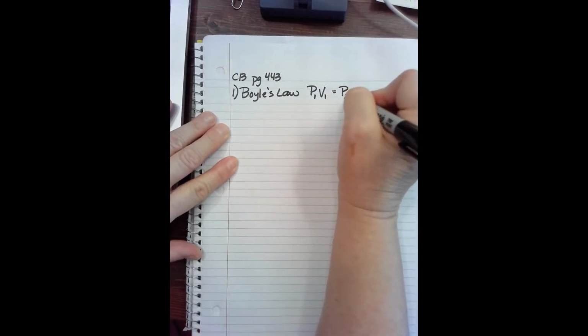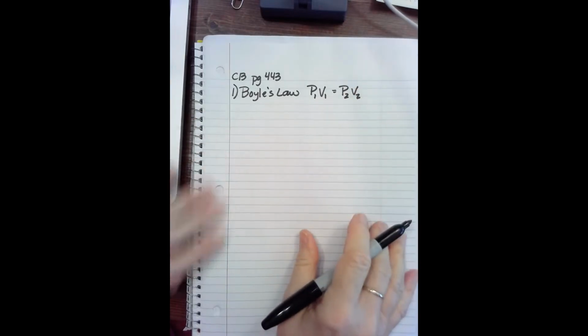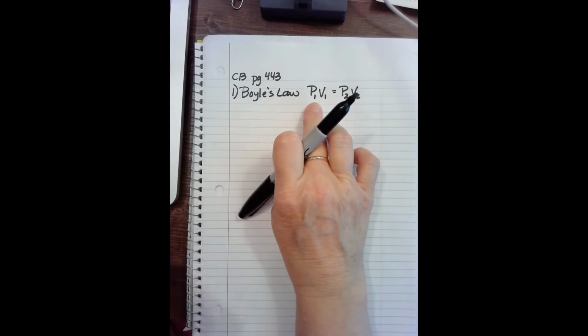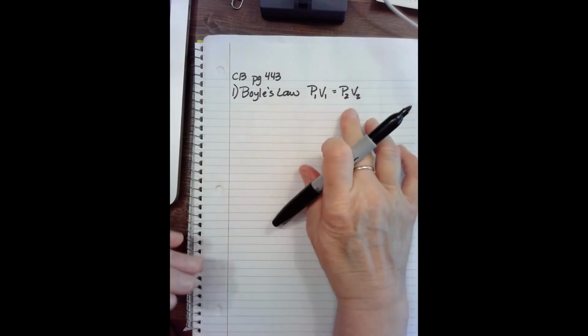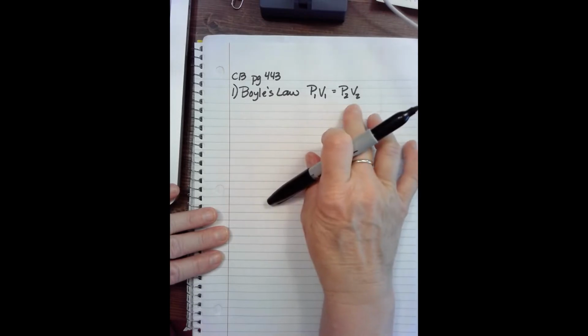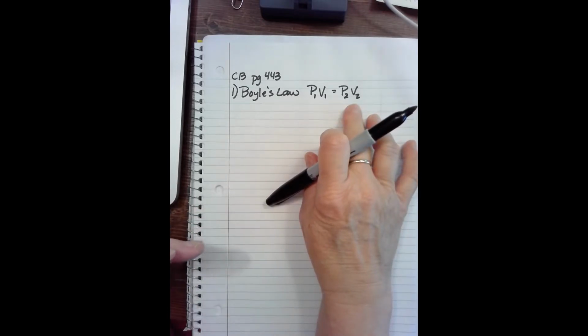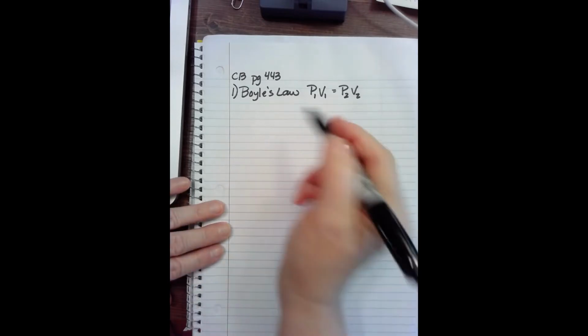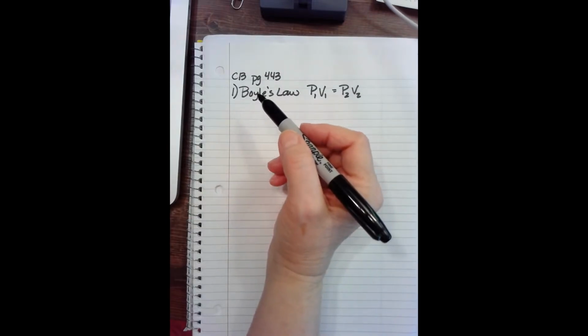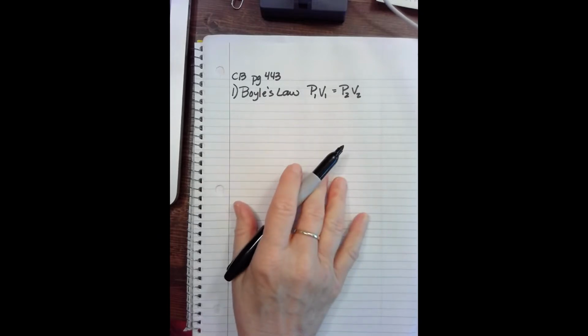So therefore, the pressure and volume in a second situation can be set equal to that. If P1 V1 equals K, a constant, and P2 V2 equals K, a constant, then that means that we can set these two equal to each other and we can solve. So the first problem that we're going to look at is on page 443, and this is practice problem number 1. So if you would turn there, please.